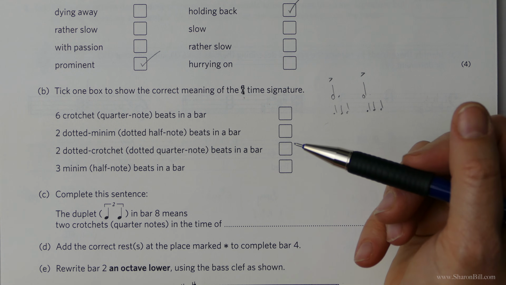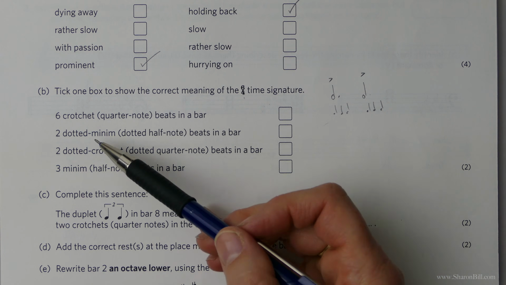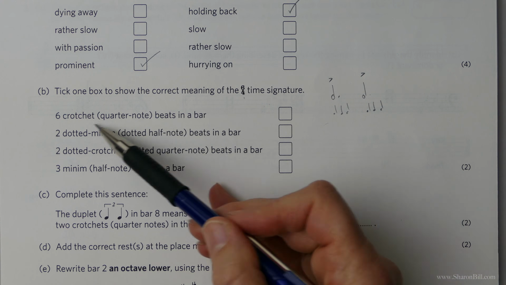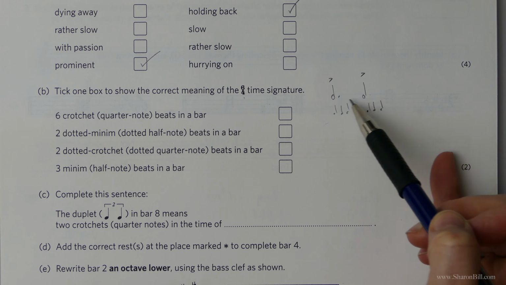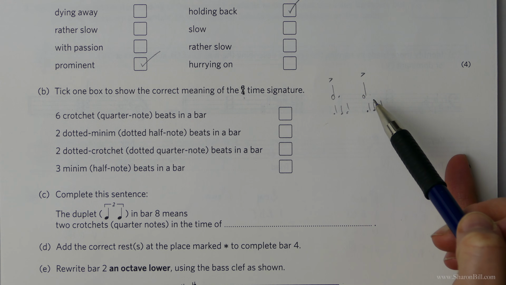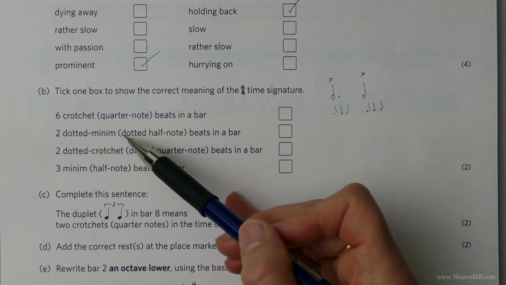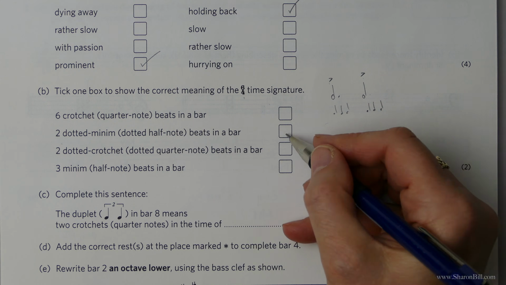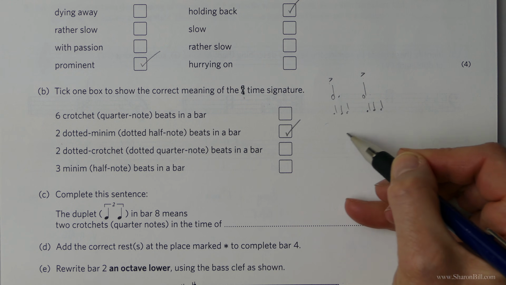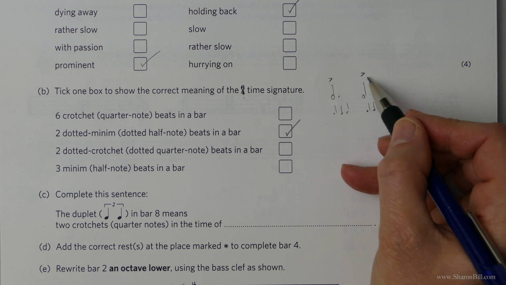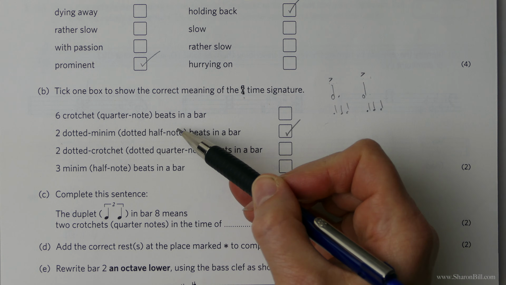And so the correct definition, although 6 crotchet beats per bar is correct, that's not giving the full meaning of the time signature here. And it's actually showing the duple time. It's 2 dotted minims, 2 dotted half notes per bar. That is the full definition, showing that it's in compound time and it's compound duple. It's not enough to just give the basic maths here.